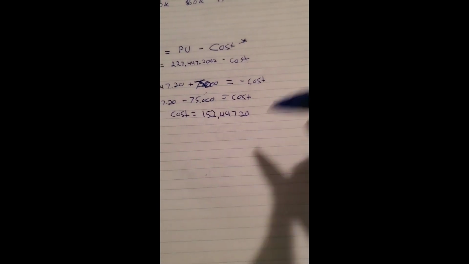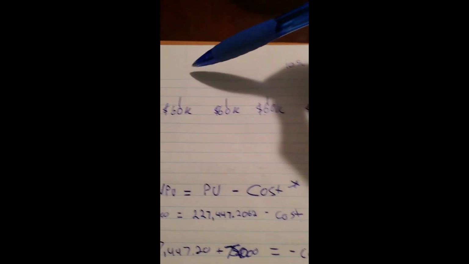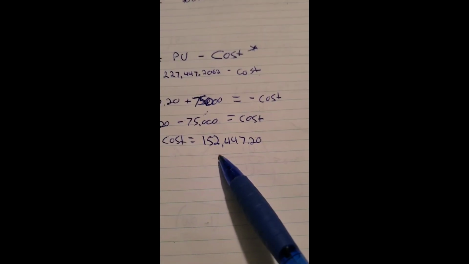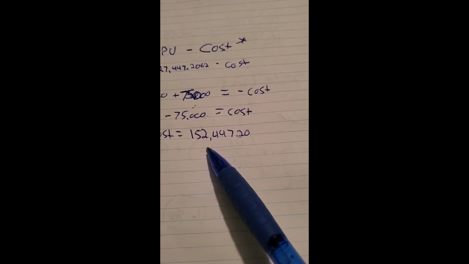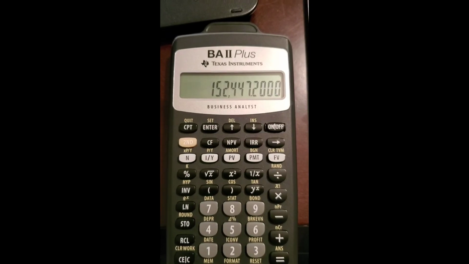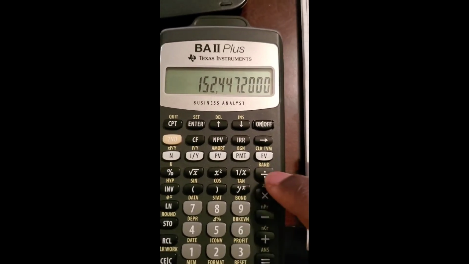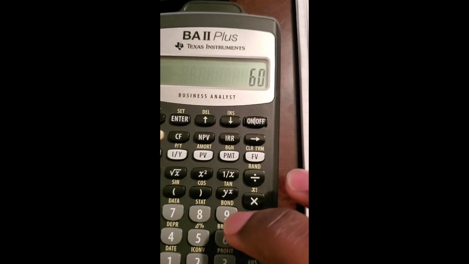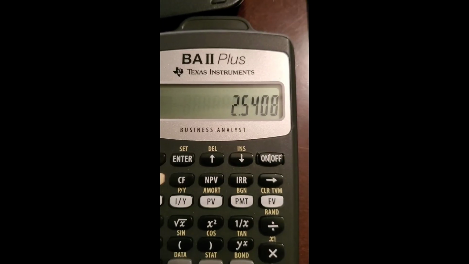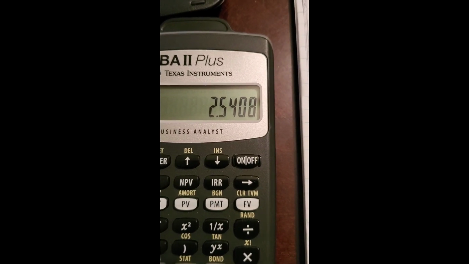I know that each year I get 60K, okay, for 5 years. How many 60Ks does it take to get to $152,447.20? So let's divide that by 60,000. 2.54 periods. That corresponds directly with answer choice B.